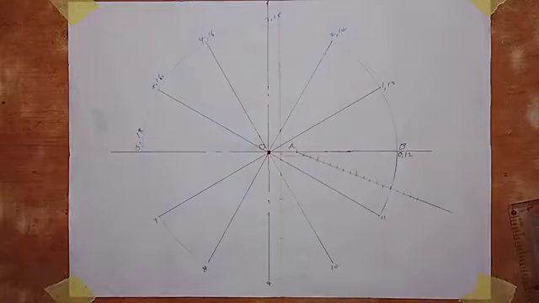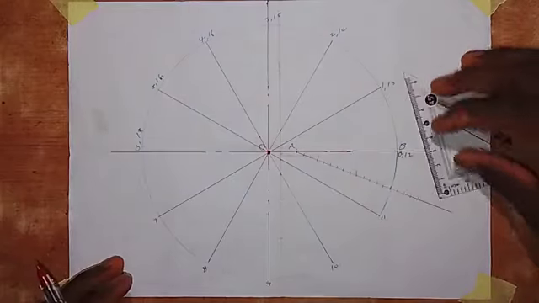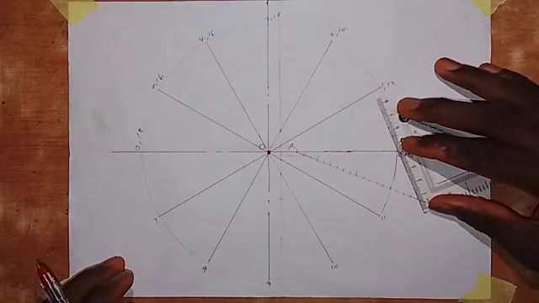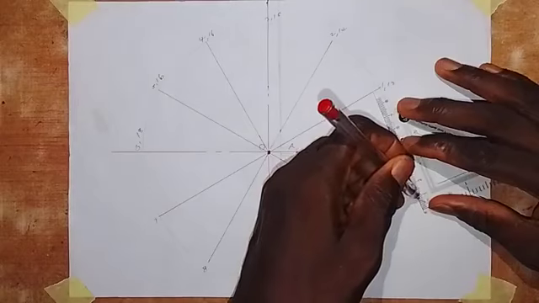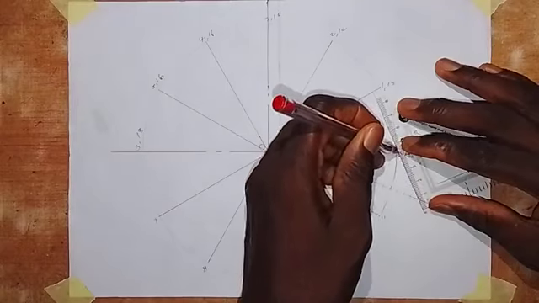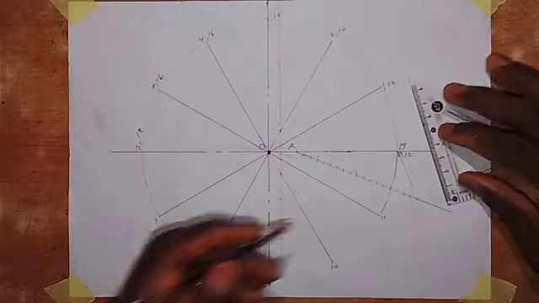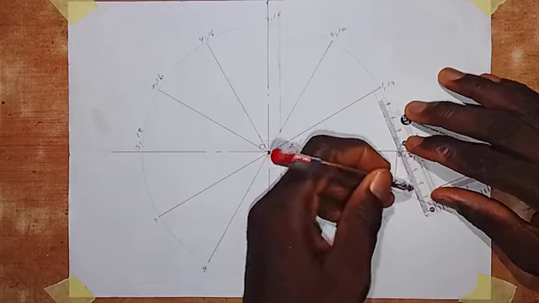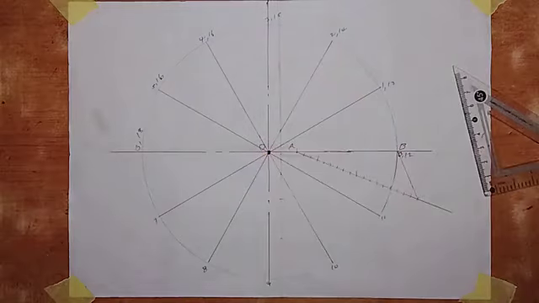So we have this. Okay, we are going to join the last point with the end of the line, that is point B. We are joining the last one with the end of the line, that is point B. So we join this point with point B here. Okay, then so we are going to make use of the ruler and the set square to get other points.